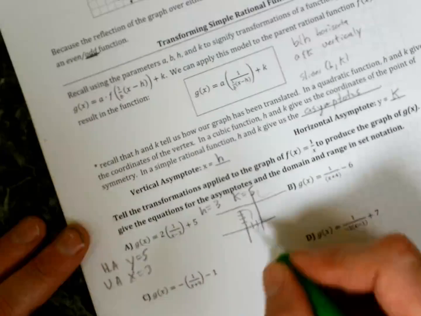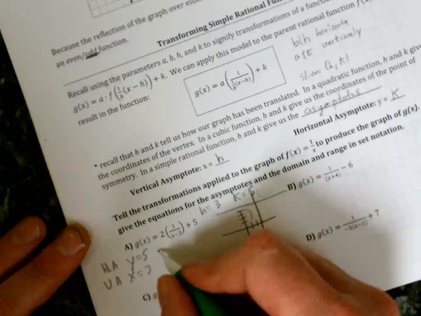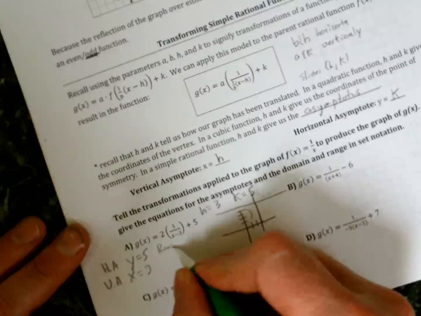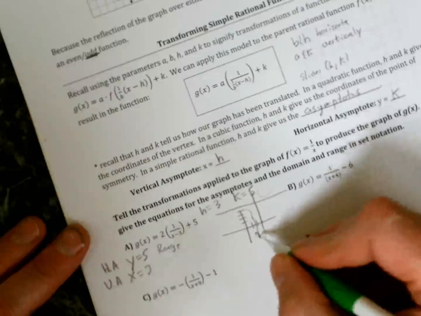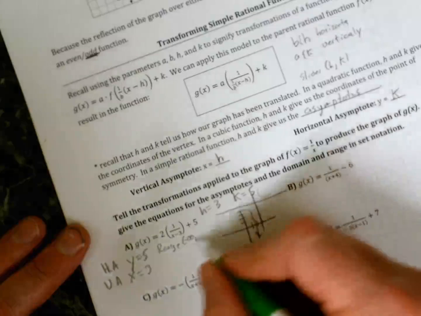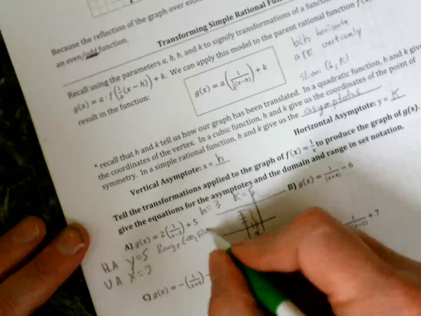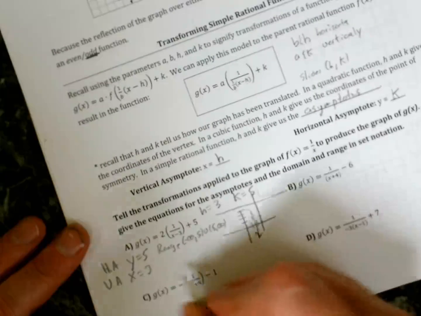So my horizontal asymptote of y equals 5 is going to give me my range. Because this graph will go forever down, from negative infinity, it stops at 5, and then it picks up on the other side. So, union, 5 up to infinity.